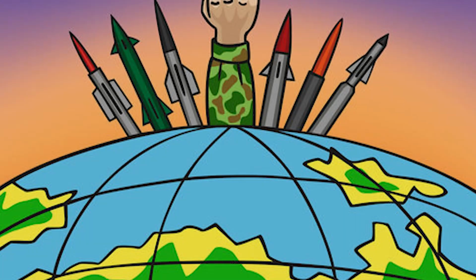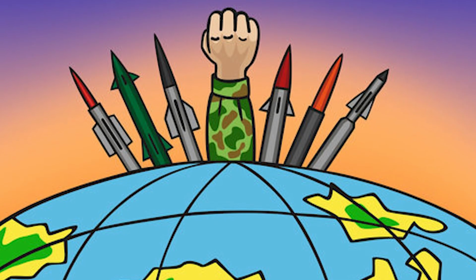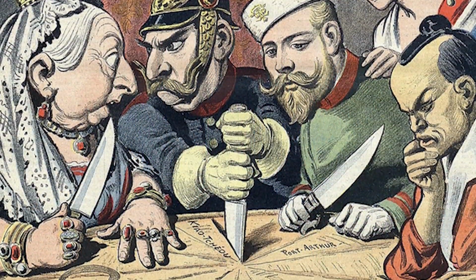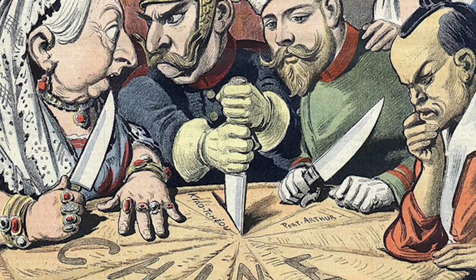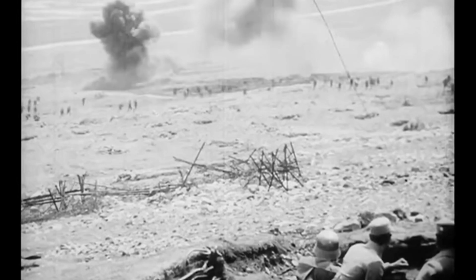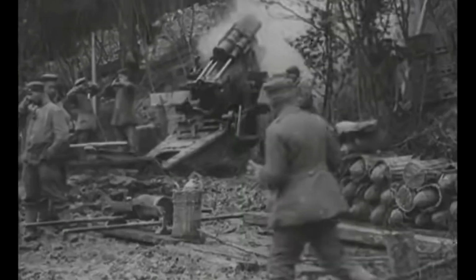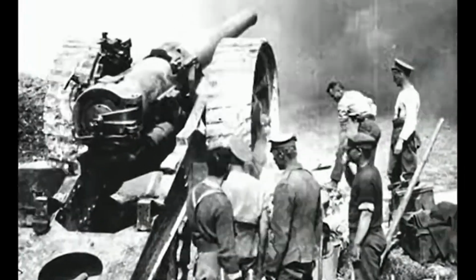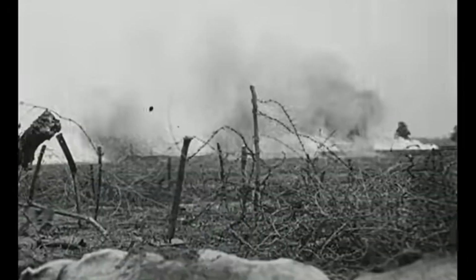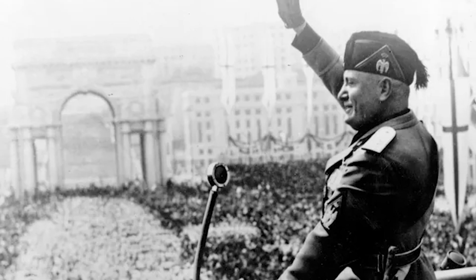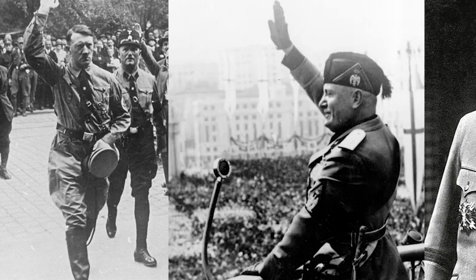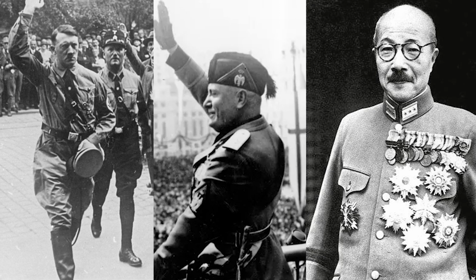Militarism. Militarism is a political and cultural system in which a country prioritizes military power and aggressive foreign policy. In the early 20th century, militarism contributed to the outbreak of World War I as European powers built up their armies and competed for military dominance. Militarism also played a major role in the rise of fascism in Italy, Germany, and Japan, where military strength and conquest were seen as essential to national greatness.